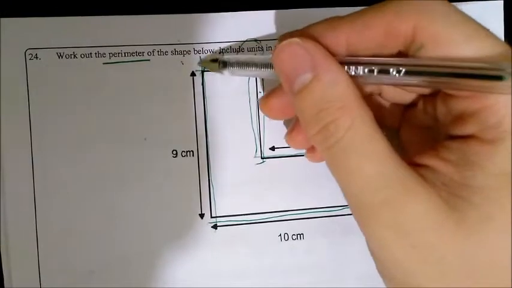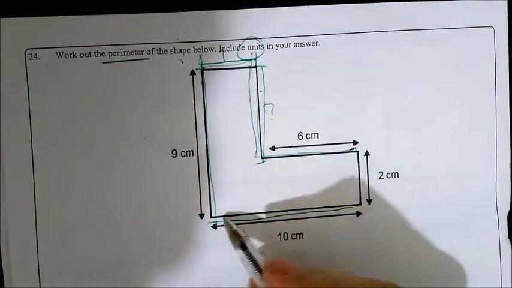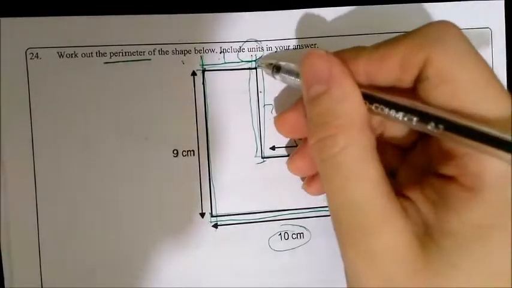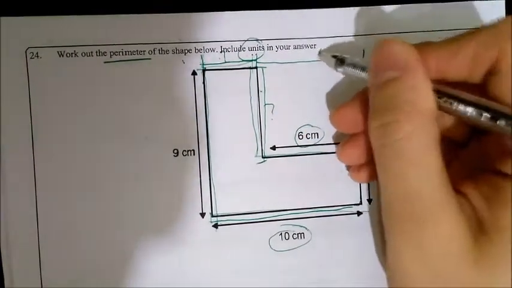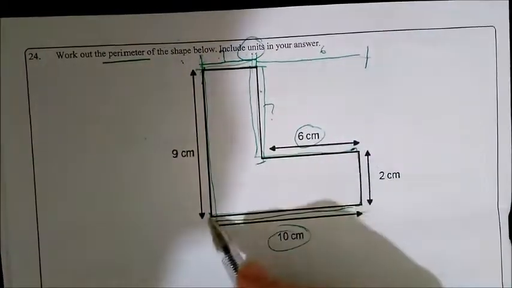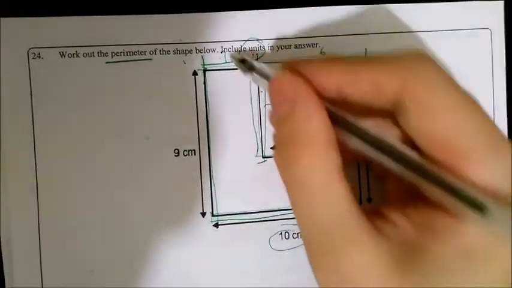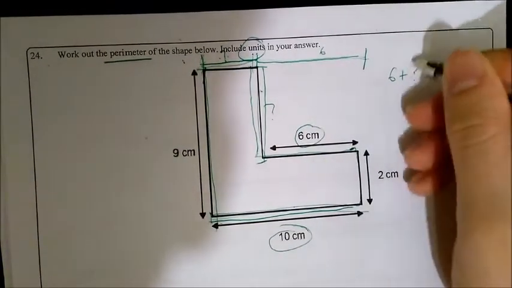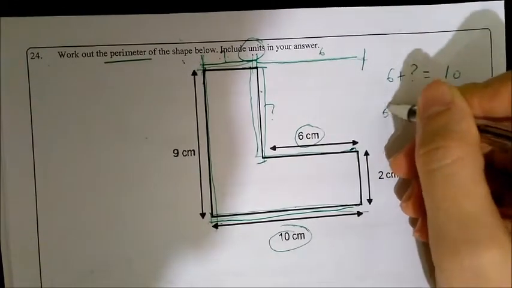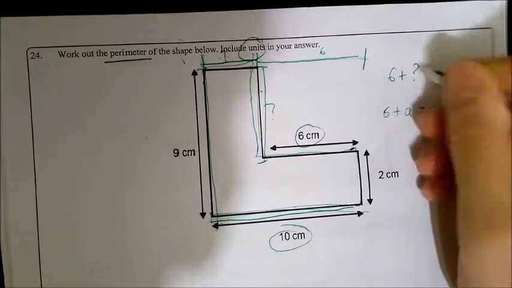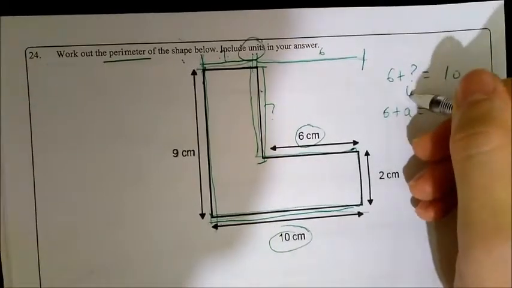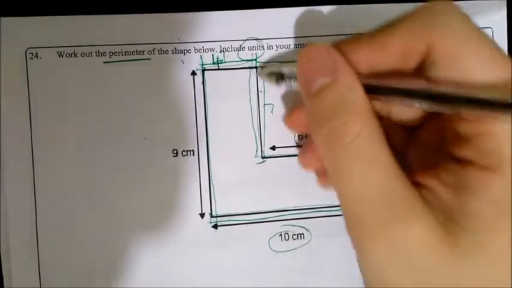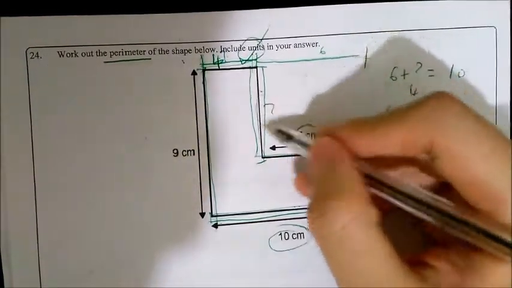Well, let's try this height. We know the total length is 10. We know this part is 6. So if we know this total bar is worth 10 because the base is 10, we know this part is 6. We need to work out what equals 10, or if I want to represent it algebraically, 6 plus, let's call it a, equals 10. 6 plus what equals 10? Well, 4. So this is going to be 4. Done this, tick.